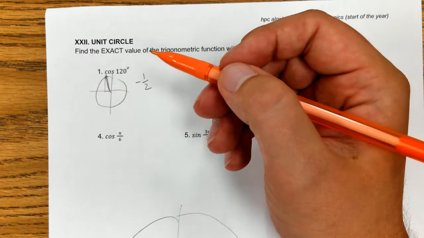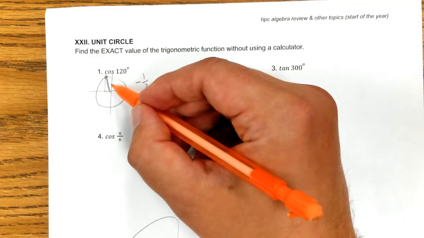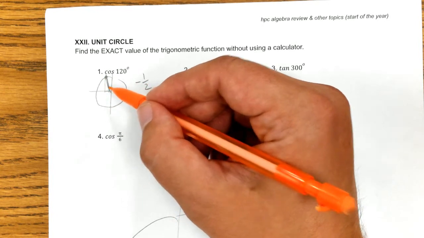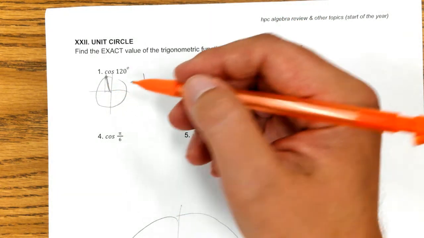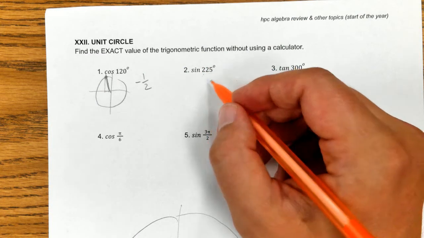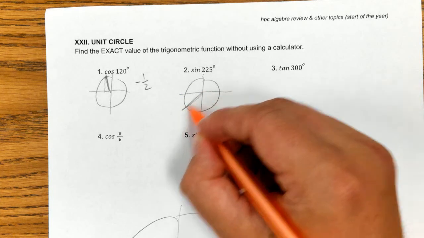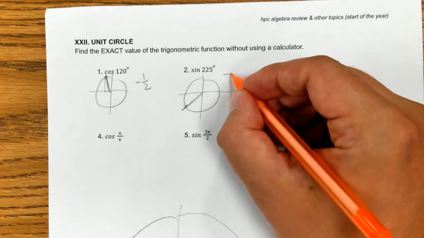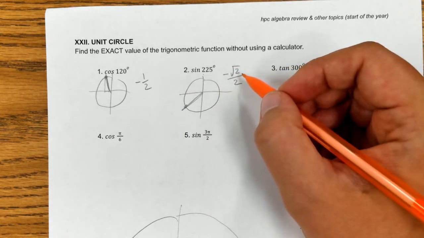Again, there's no great way of doing it other than just to memorize it. You could make a right triangle and do the special triangle stuff that we did in the previous video, but nobody's got time for that. You do enough of this, you'll have them memorized. The sine of 225, so 225 degrees is going to be right down here. I know that's going to be negative square root of 2, negative square root of 2 for the coordinates, so my sine is just going to be negative square root of 2 over 2.